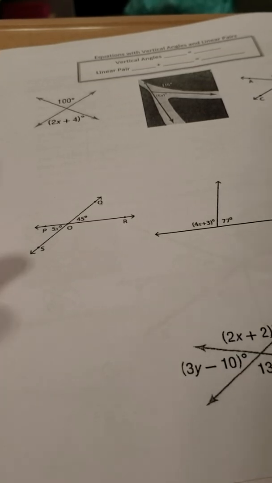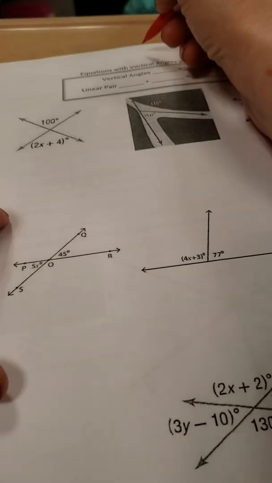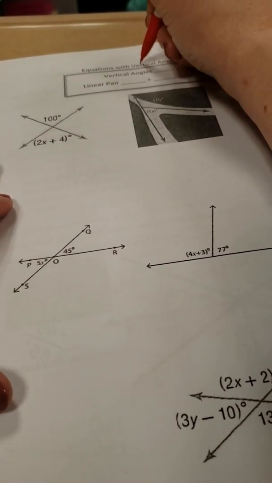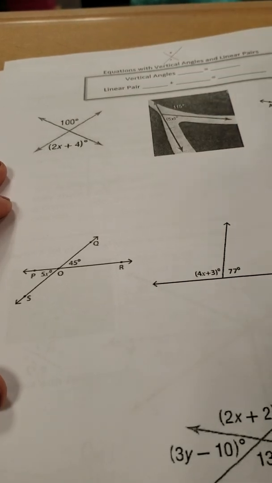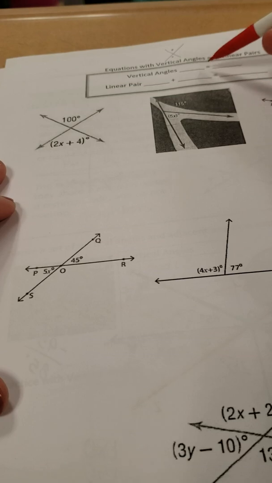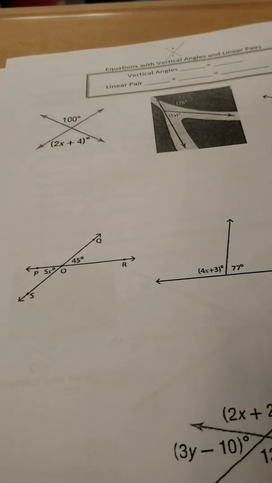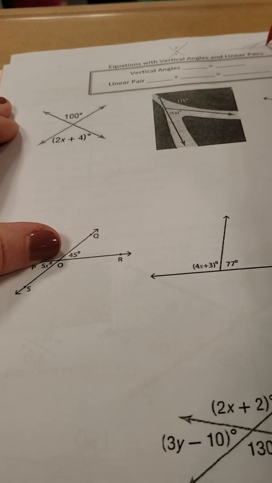The next lesson that starts on page 5 is about equations with vertical angles and linear pairs. To refresh your memory, vertical angles are formed when you have an x set up, and they're the angles that are opposite each other. Vertical angles are equal to each other, so when we see vertical angles, we'll set up blank equals blank. Linear pairs are two angles that together form a line.